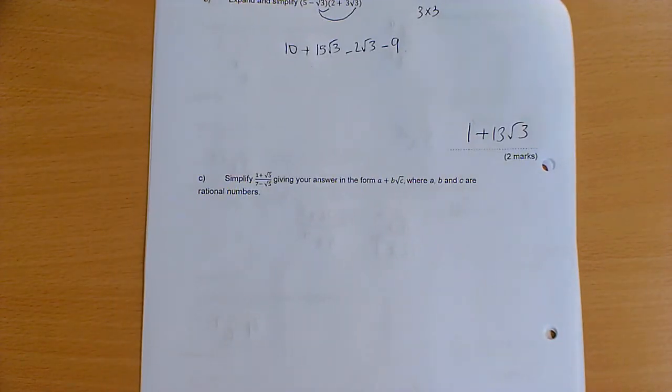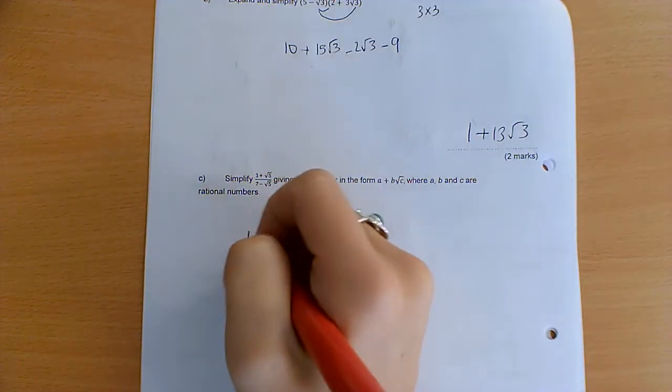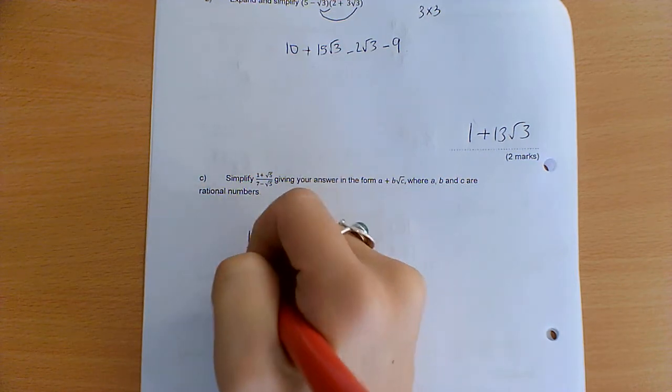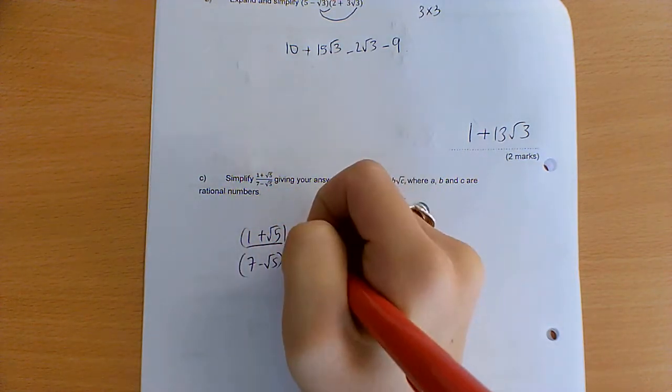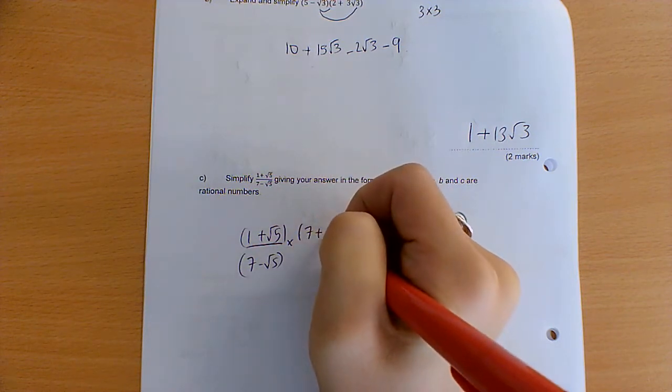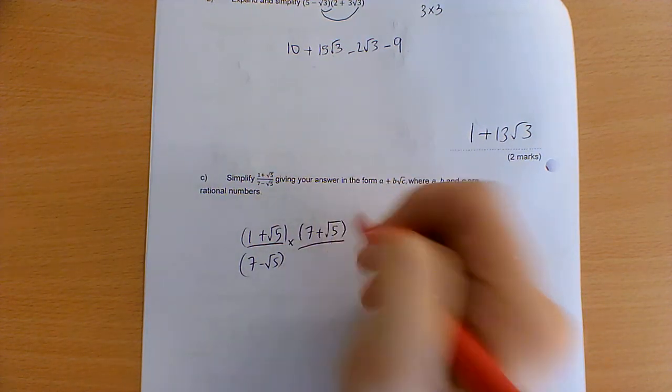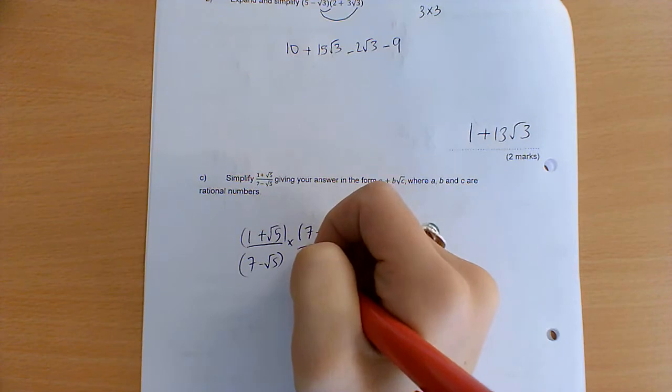Okay, rationalising the denominator, I'm going to get my first fraction. I'm putting it in brackets because I'm expanding by multiplying by the conjugate.